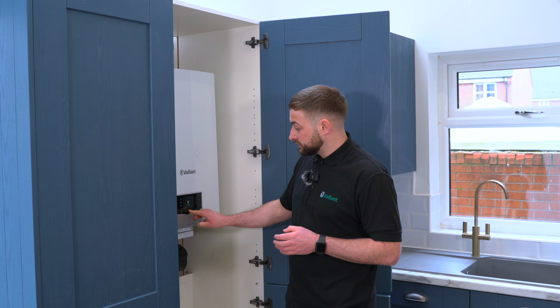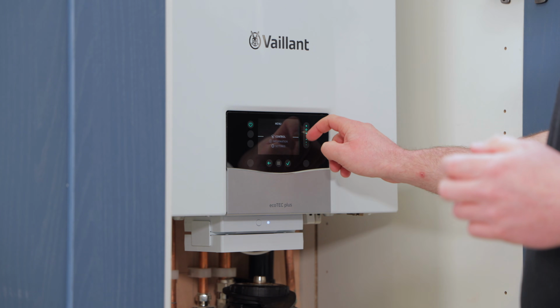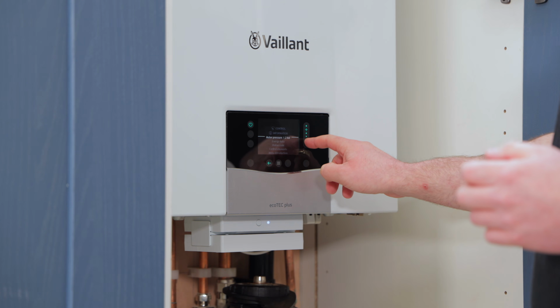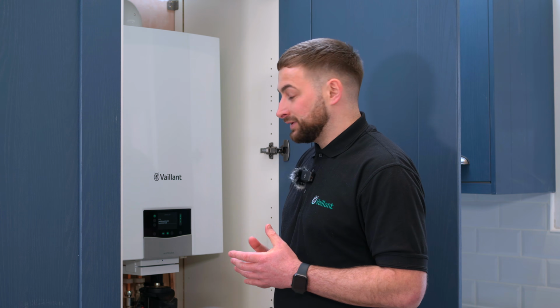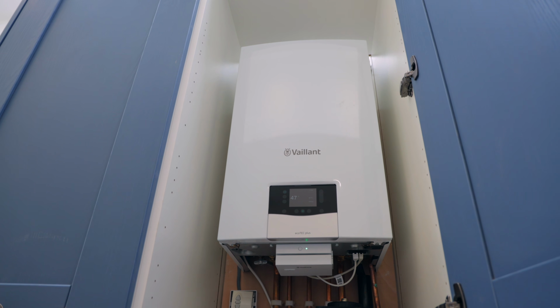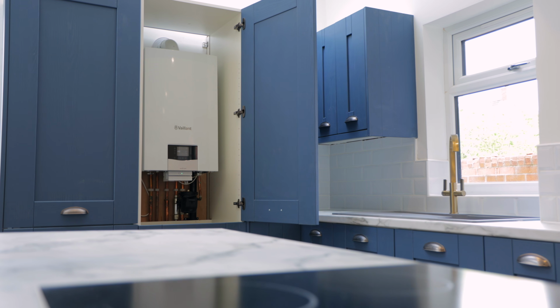Now, if we go into the actual menu structure and we go into the settings or the information, we can actually look at the status code of the boiler itself. A status code tells us what mode that boiler is in at that moment in time. For example, it can tell us if the burner is lit and it's in domestic hot water mode. It can tell us if it's in summer mode, and other codes which mean different things.